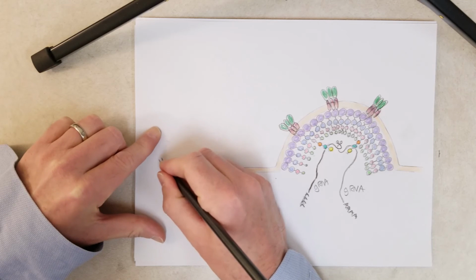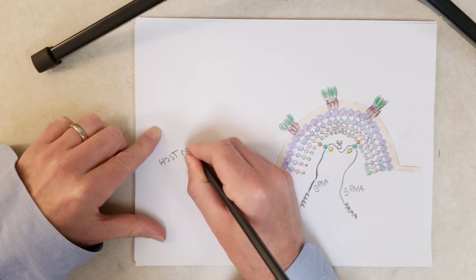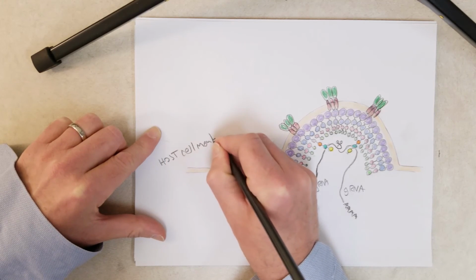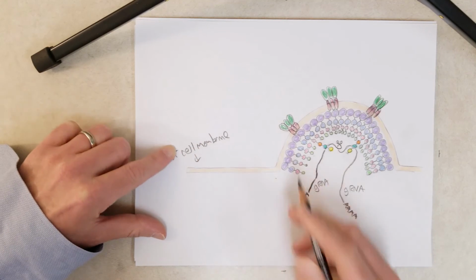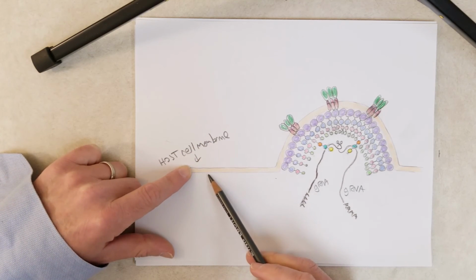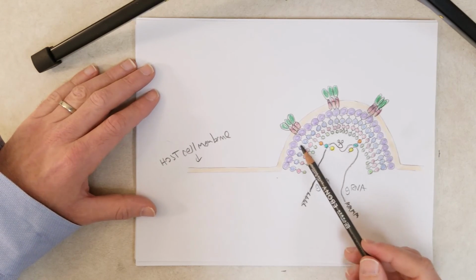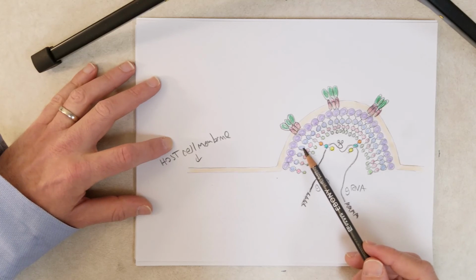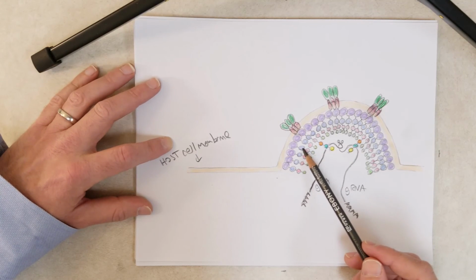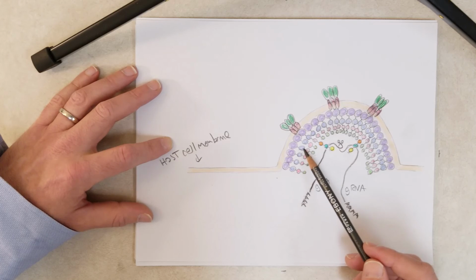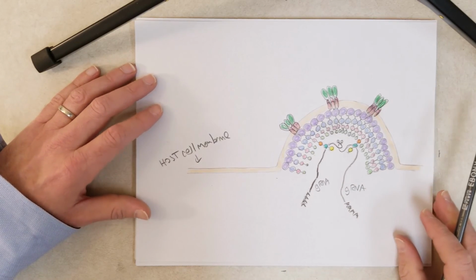So this is an infected cell, host cell membrane. And the virus has integrated into the genome, and it's being transcribed, and it's making new viral particles. So new viral particles are being assembled and are budding from the cell so they can go infect other cells.